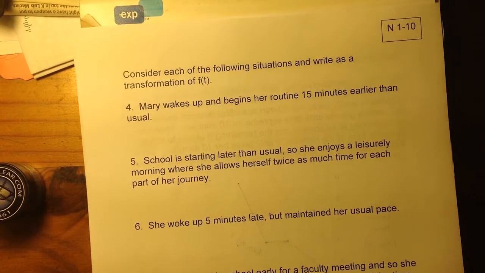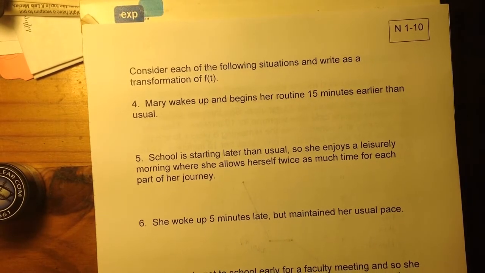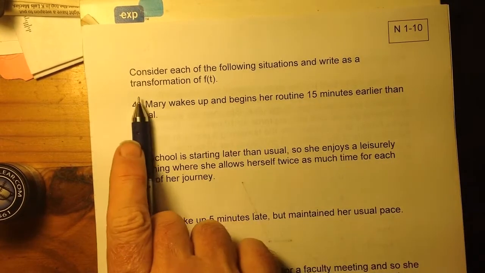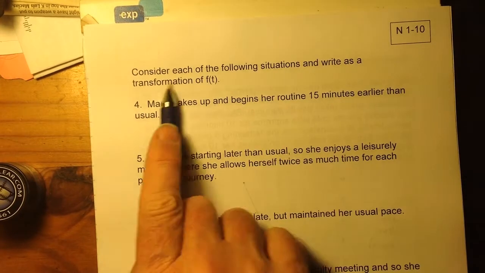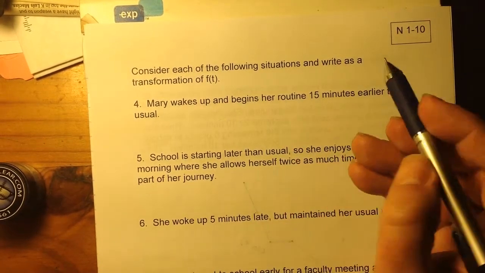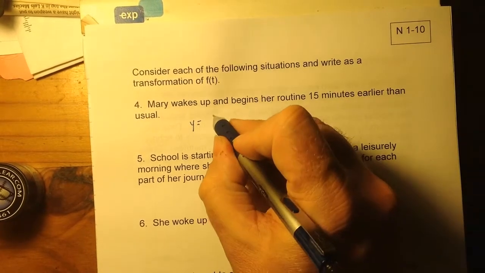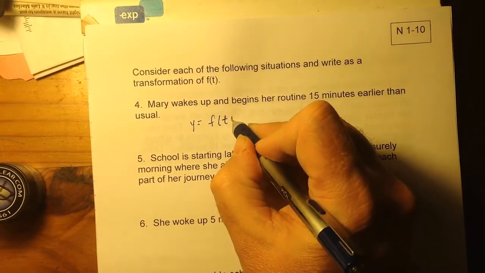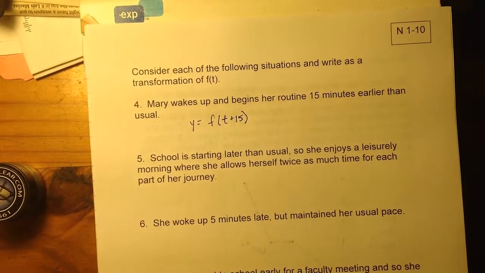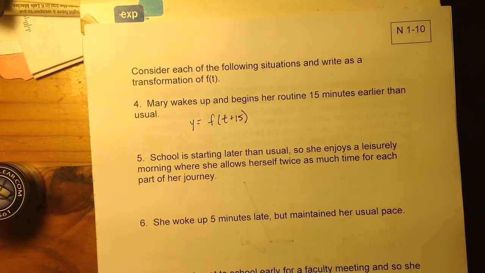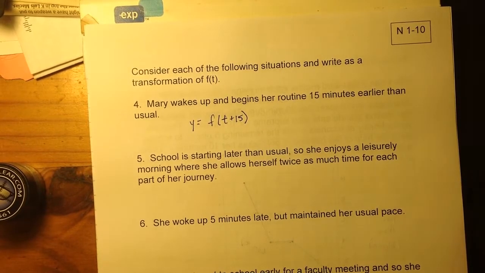Okay, so let's go through this. Mary wakes up, begins a routine 15 minutes earlier than usual. So that's going to shift everything 15 minutes to the left, earlier. And in terms of my function here, I'm going to say f of t plus 15. It's shifting left, which you would think is going to be minus, so we do the opposite, plus 15. It's changing our time.